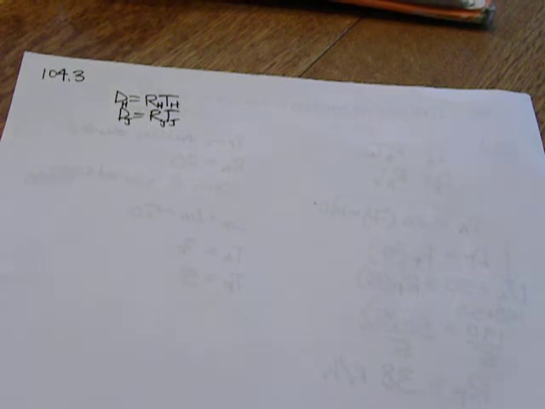Okay, so this is problem 104.3. It's talking about Harry and Janet. Harry and Janet jog around a circular track that is 210 meters long. Janet's rate is 230 meters per minute, while Harry's rate is only 200 meters per minute. In how many minutes will Janet be a full lap ahead?